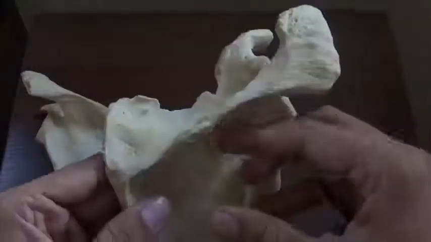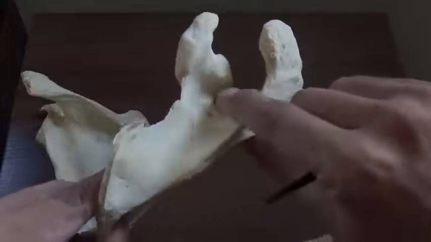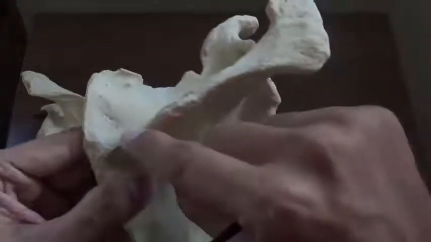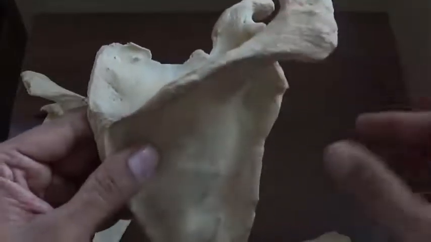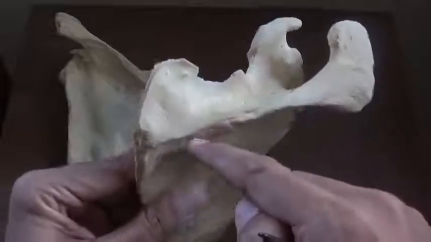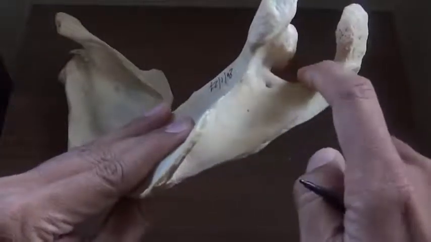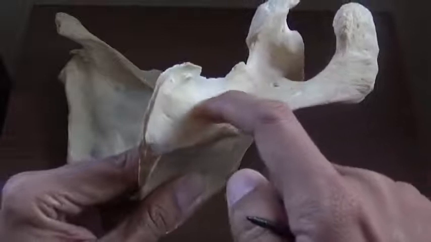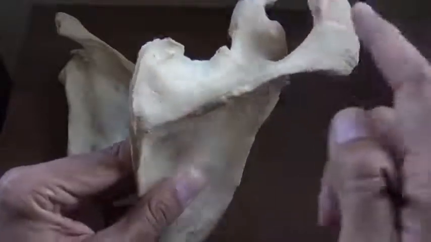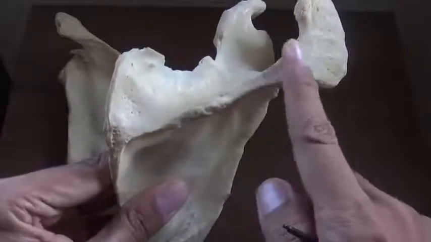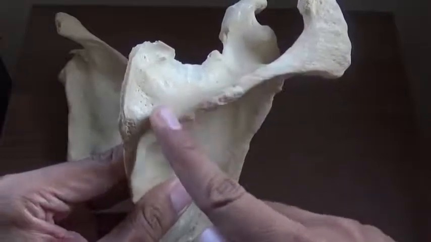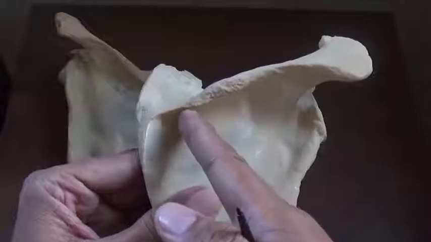Now let's see processes. You know there are three processes: spinous process, acromion process and coracoid process. Now let's see first the spinous process. The spine or spinous process has an apex, a base or lateral border, an anterior border which is attached to the dorsal surface, a posterior free border which is subcutaneous, called the crest, and a superior and an inferior surface.